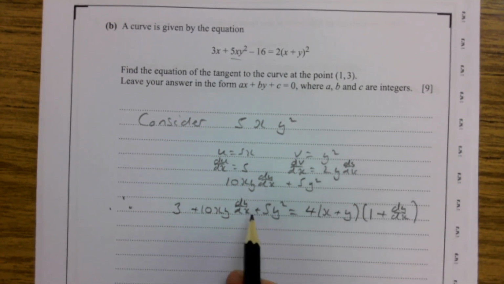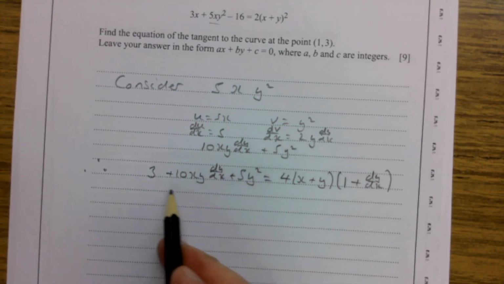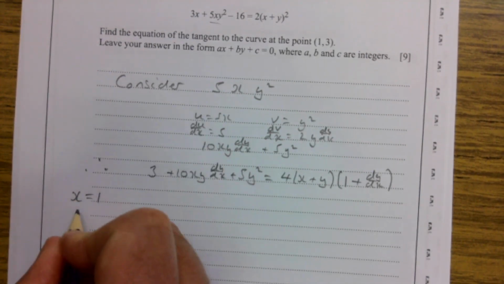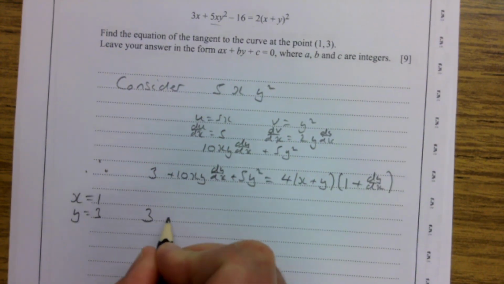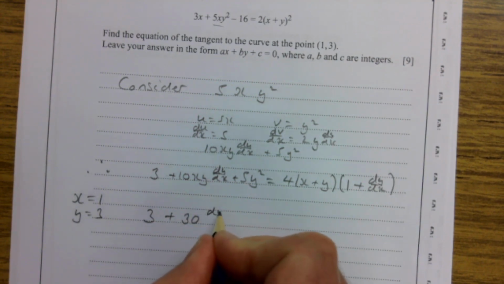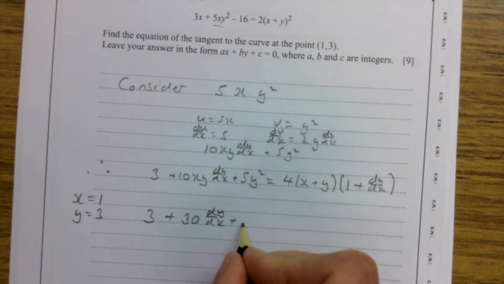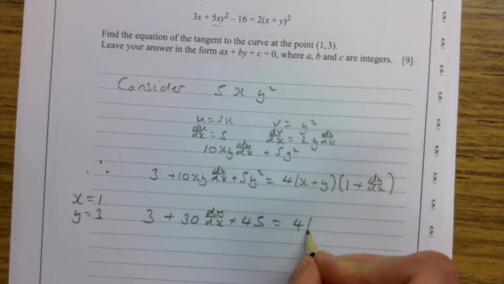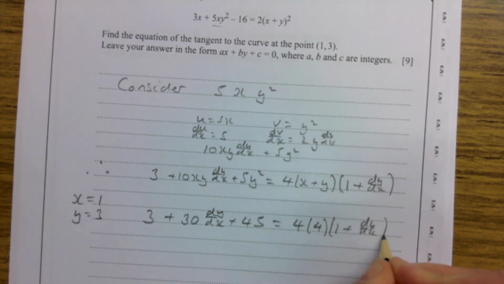Sometimes with these we can get the dy by dx on its own and then rearrange it all, then sub in the 1 and 3. I'm actually going to sub in the 1 and the 3 first of all. So if I have x is 1 and y equals 3, this is going to turn into 3, 10xy, so it's going to be 30 dy by dx. 3 squared is 9 times 5, then it's 45, and that equals 4x plus y is 4, and then 1 plus dy by dx.